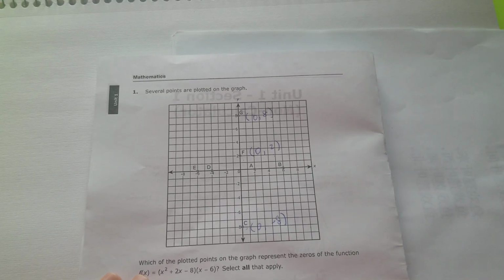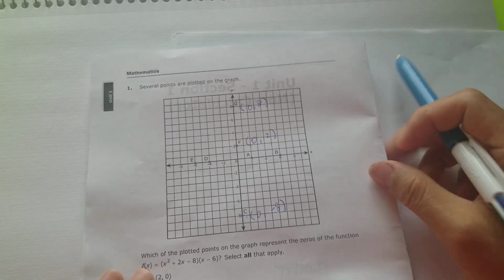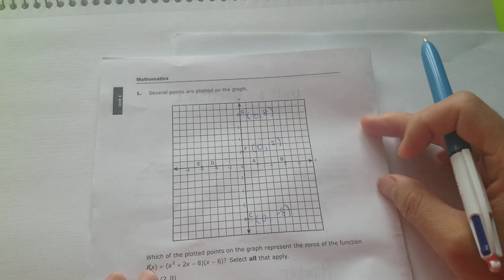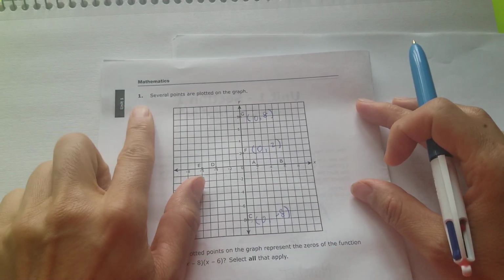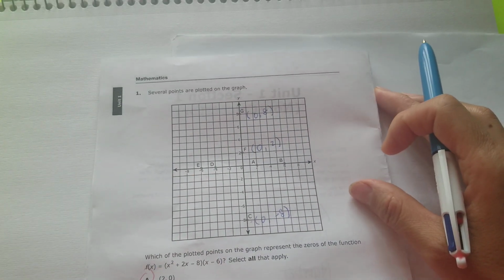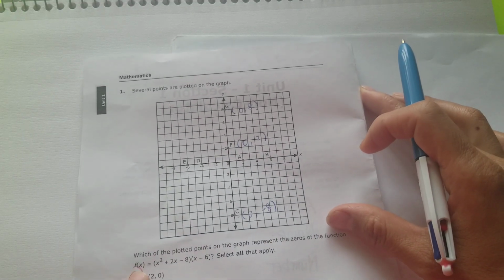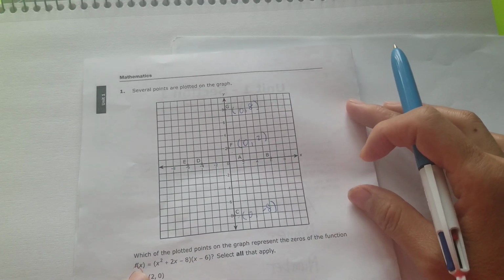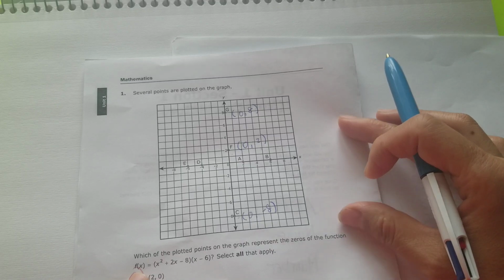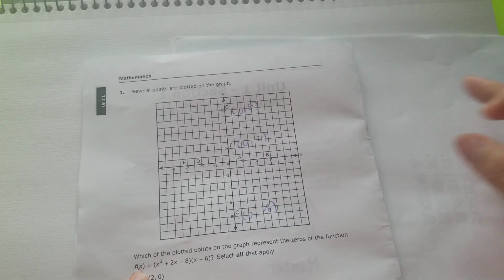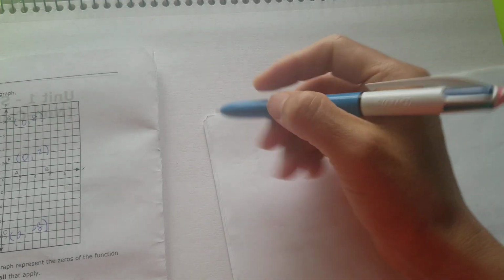Good morning, my friends. Today we are working on the NJSLA practice question number 1. Question number 1 is testing you about quadratic functions and some math notations. Before we start this, let's quickly recall a few math notations.